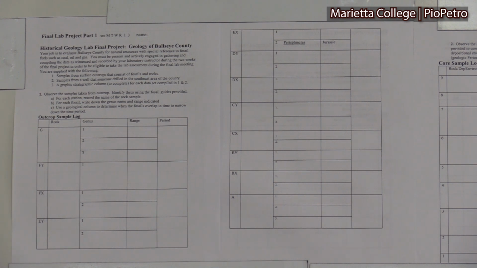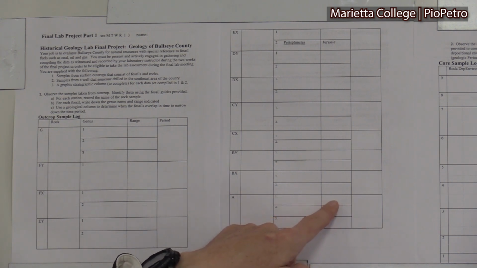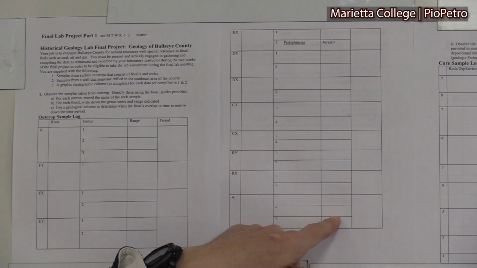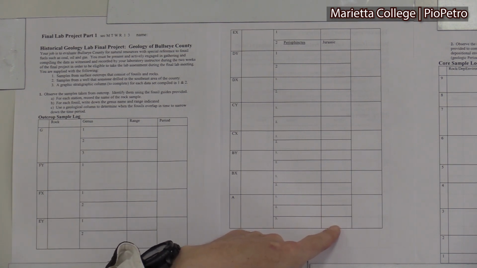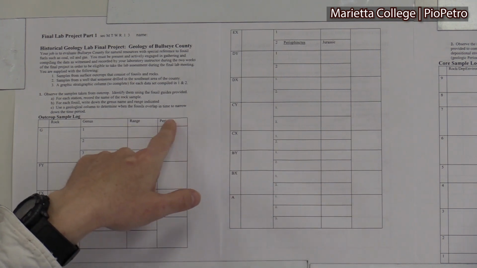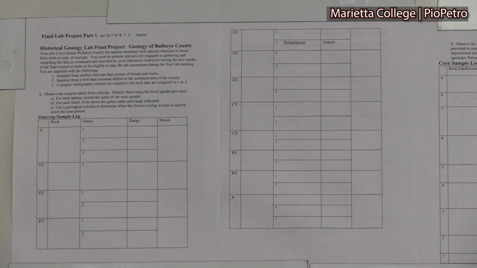We're just going to worry about the time periods themselves. Then once you've identified all 3 of them, let's say you have a fossil that ranges from the Devonian to the Silurian, a fossil that ranges from the Silurian to the Ordovician, and a fossil that goes from the Cambrian to the Silurian.